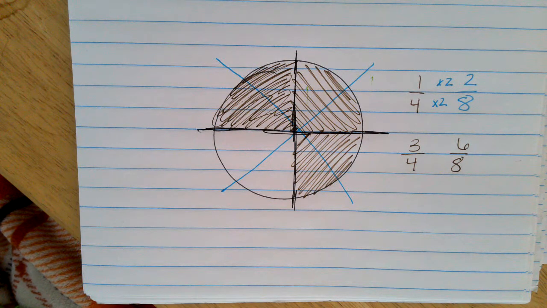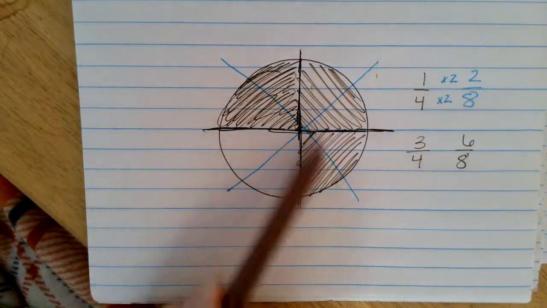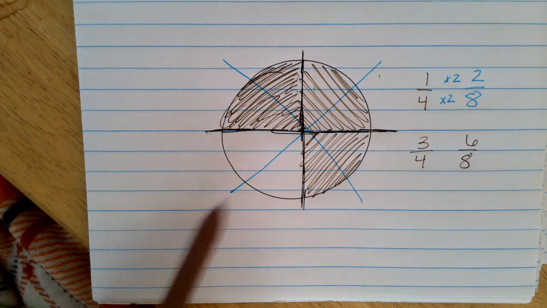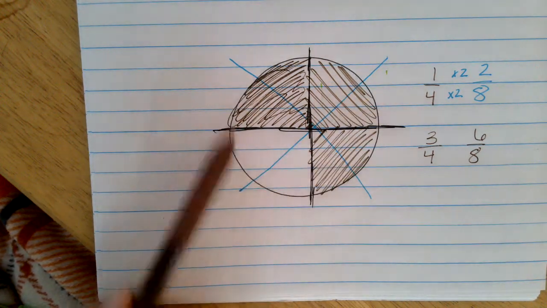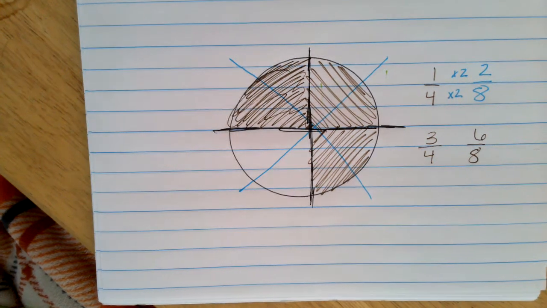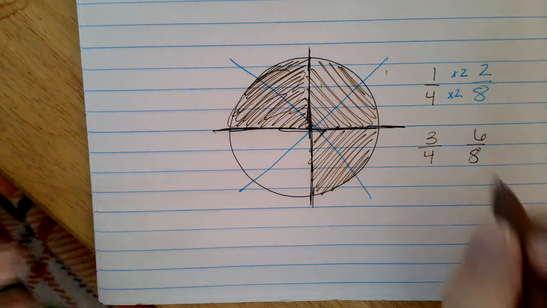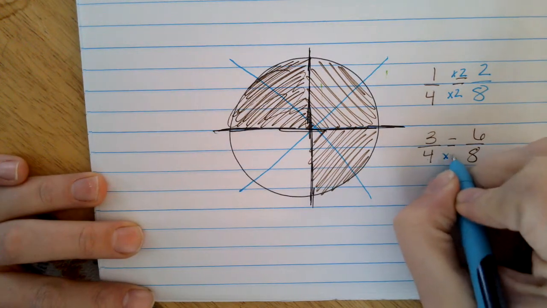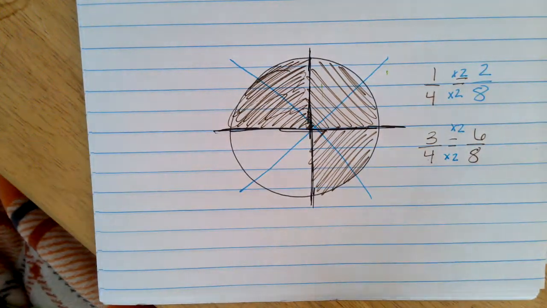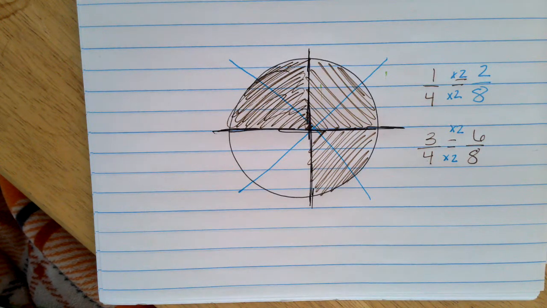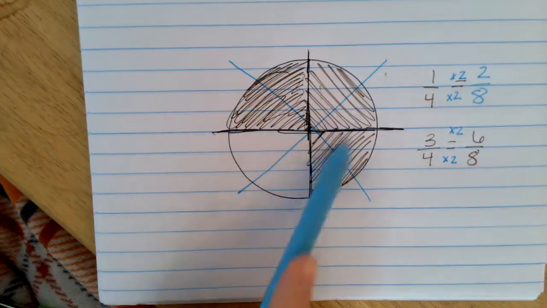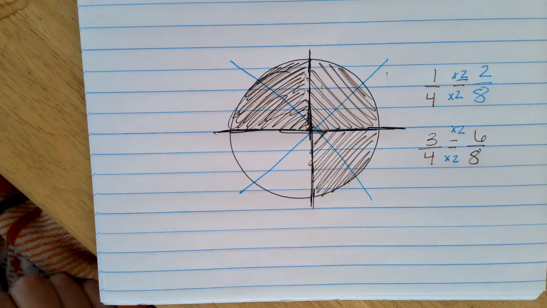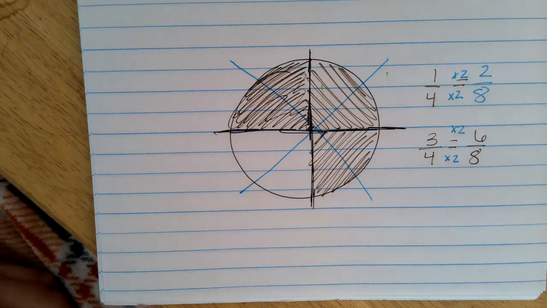Now, if all 8 parts were shaded, how many of the original 4 parts were shaded? So if I shaded these last two, how many of the original 4 parts would be shaded? All 4. These are equivalent fractions. Again, 4 times 2, 3 times 2, those are equivalent fractions. It's the same amount shaded, it's just broken into different parts. All right, so now it's your turn to try it out.